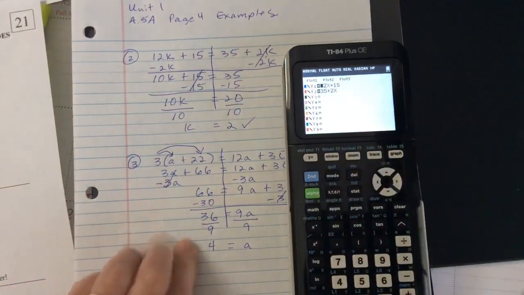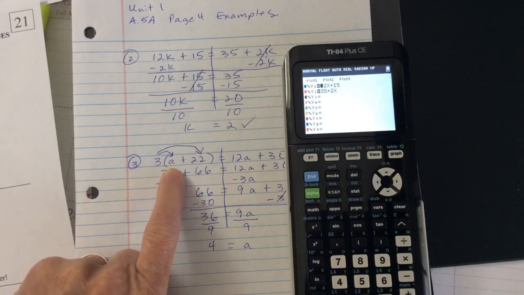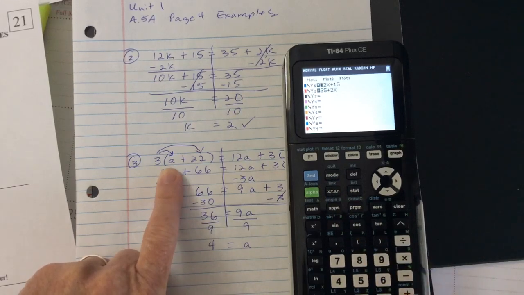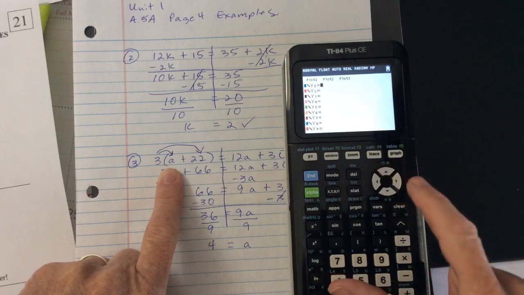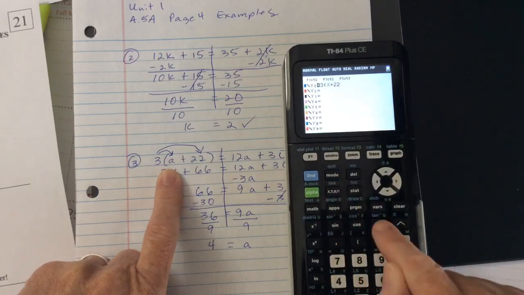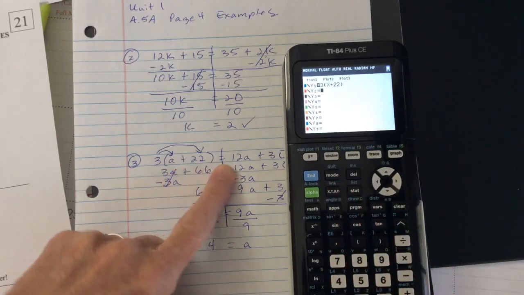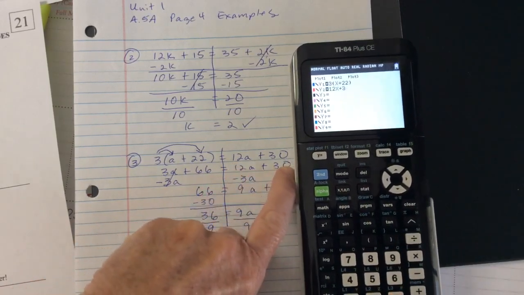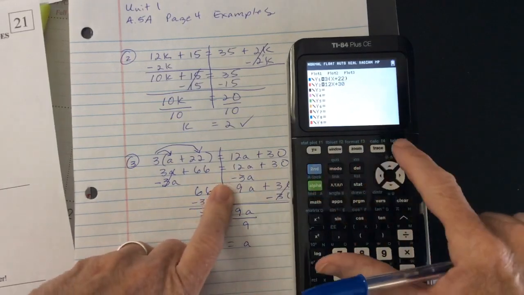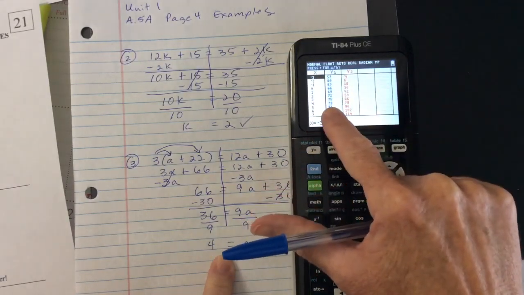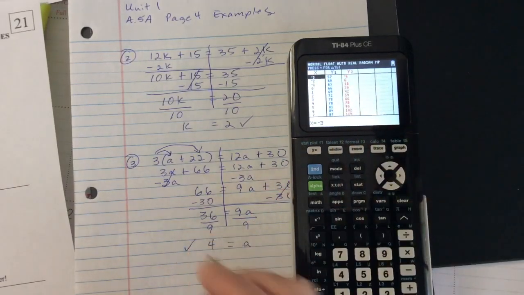Let's check our work. Y equals, let's put in our new equation. As I said before, this is an A, so we will just use the X button. I'm going to clear this. I'm going to tab down and clear this. Here we go. 3 parenthesis X plus 22, close it, enter, 12X plus 30. I'm going to hit second table, and I'm going to go to 4 and see if that's right. And 78 equals 78. So we know this is correct.